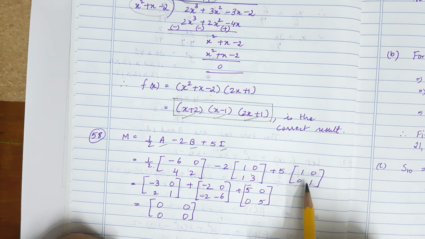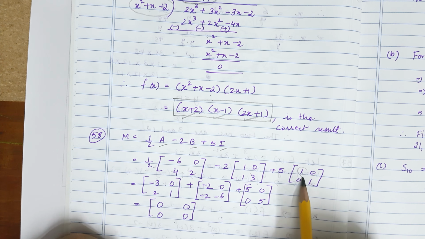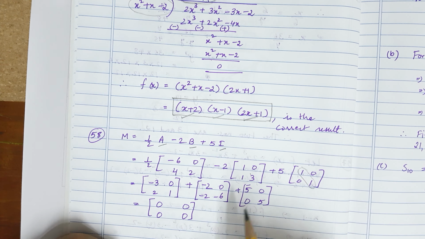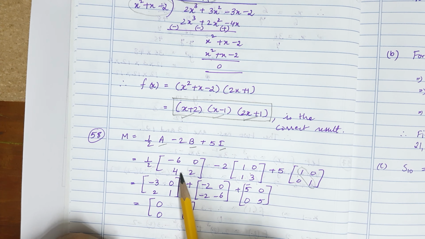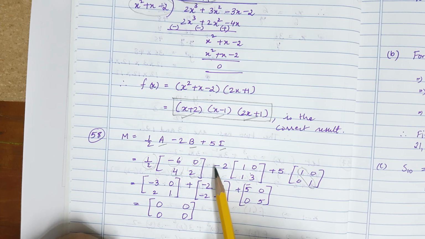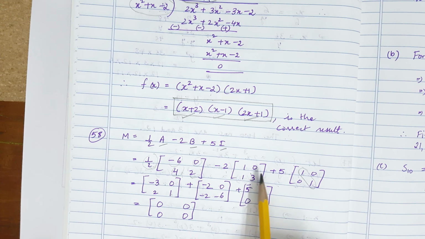So identity matrix of order 2 by 2, I will have the diagonal elements, principal diagonal elements 1 and the other elements 0. So 1, 0, 0, 1. This is going to be my identity matrix. Then I have to multiply a scalar with a matrix, a real number with a matrix. So the real number I'm multiplying with each one of the elements in the matrix. So half into minus 6 is minus 3, half into 0 is 0, half into 4 is 2, half into 2 is 1. Okay, then I have minus 2 into this matrix.